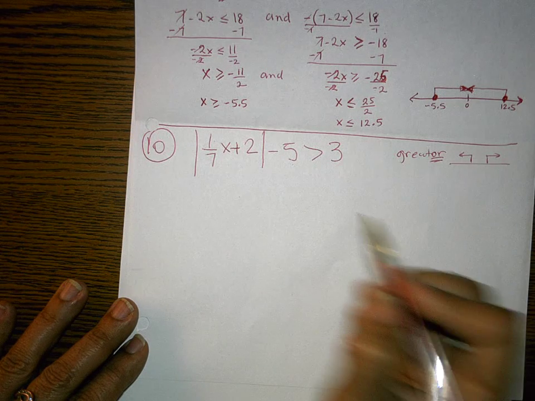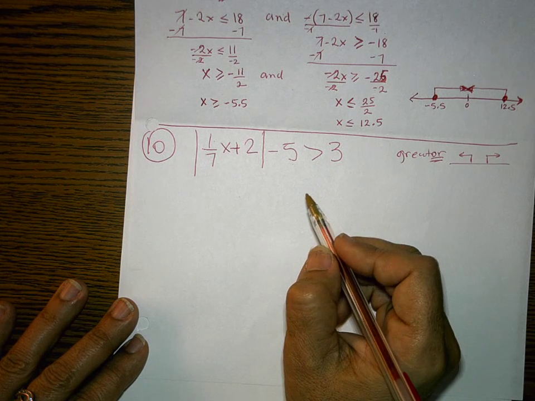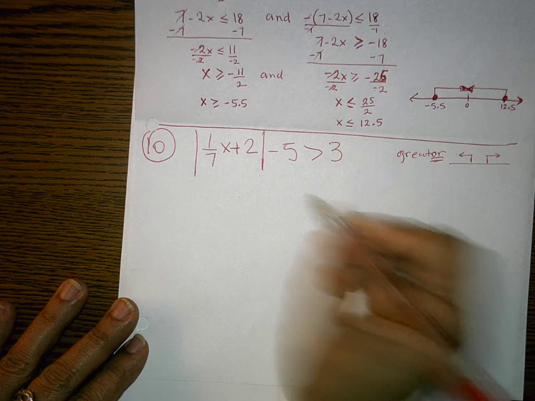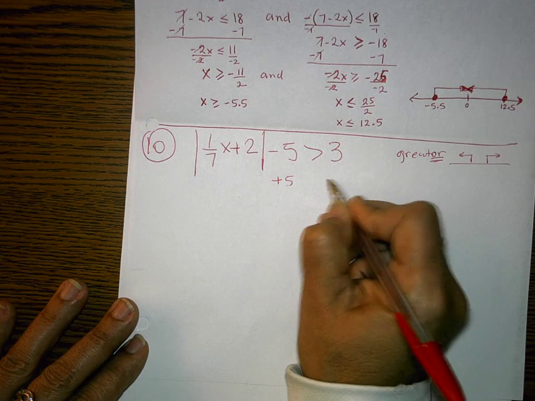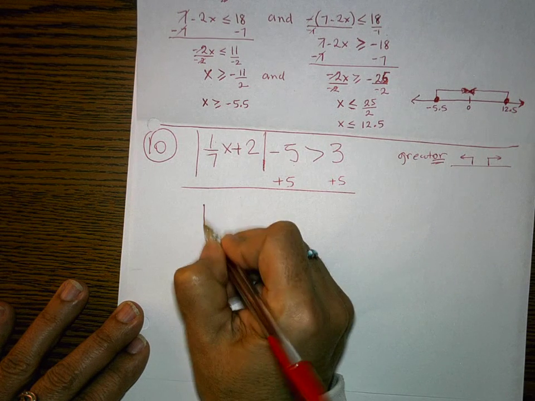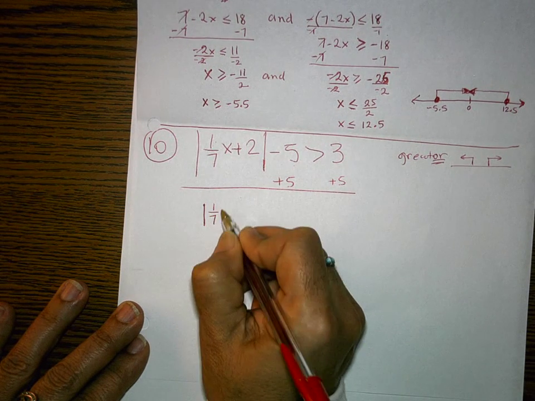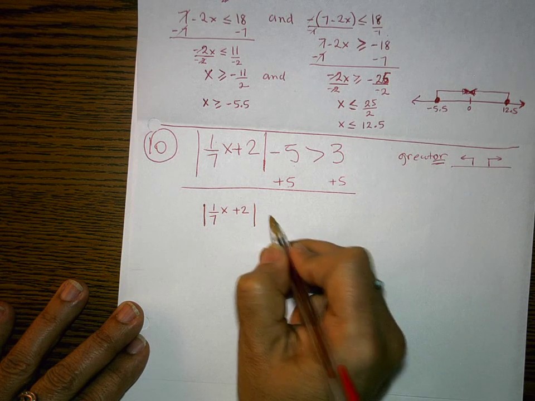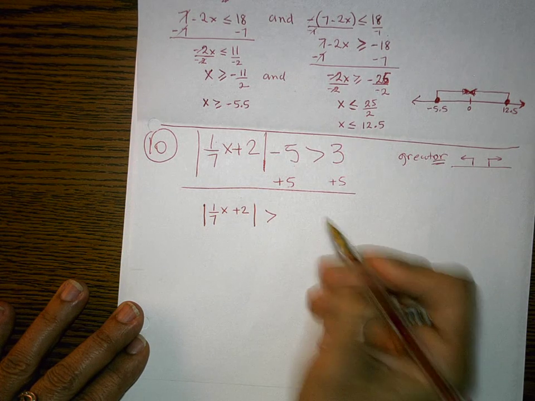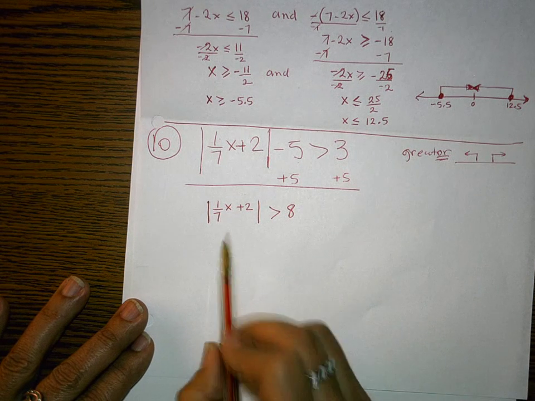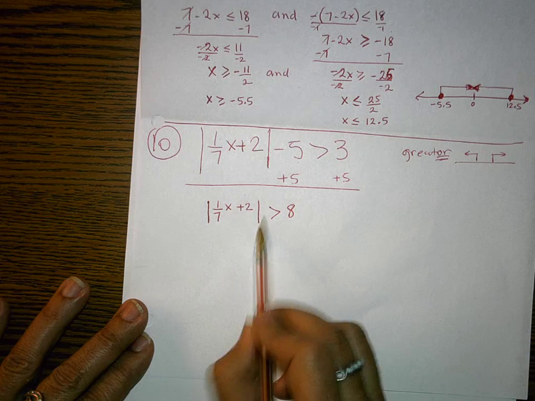So I'm going to use order of operations so I can isolate the absolute value. That is always the first step, to isolate. So I'm going to add 5 and add 5 to both sides. I end up getting my absolute value of 1/7 times x plus 2, and that is greater than 8. Now my absolute value is all alone, all isolated, there's nothing around it.